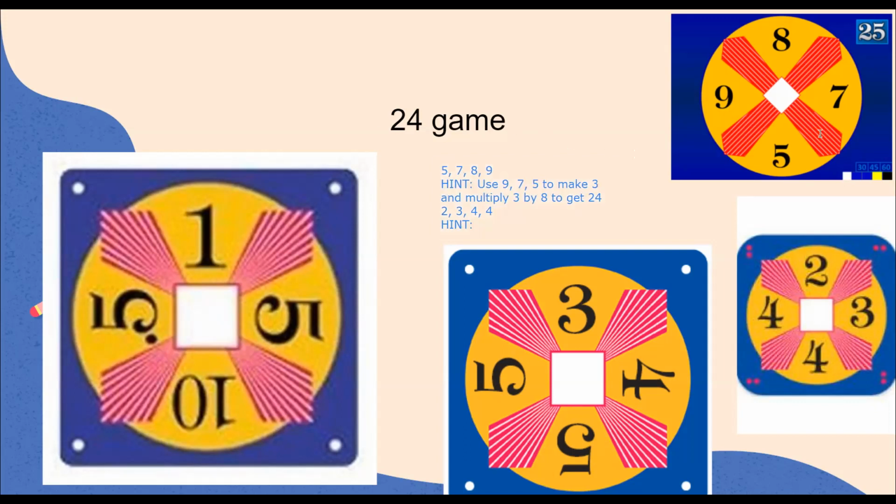Well, for 5, 7, 8, 9, if you go 9 minus 7 is 2, and 5 minus 2 is 3, and 3 times 8 is 24. Right? You can use that. Or you could say 9 minus 5 is 4, and then 7 minus 4 is 3, and 3 times 8 is 24. So there's a lot of ways you can get 3 out of it.